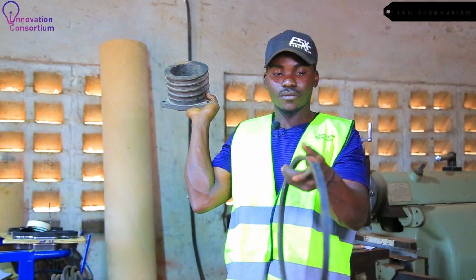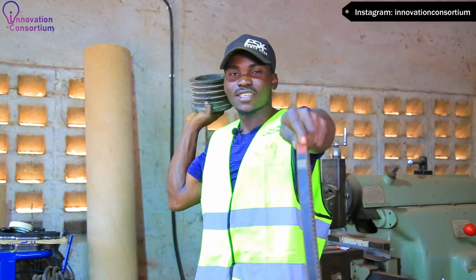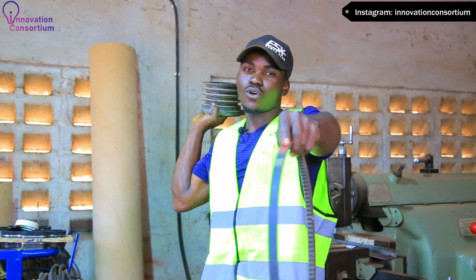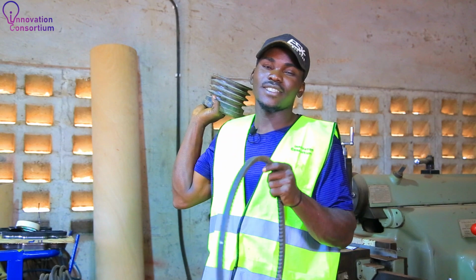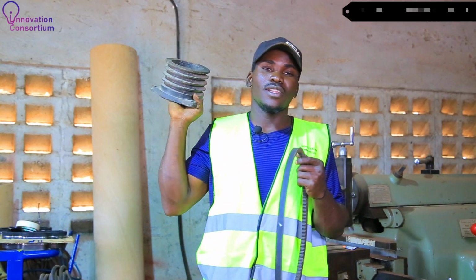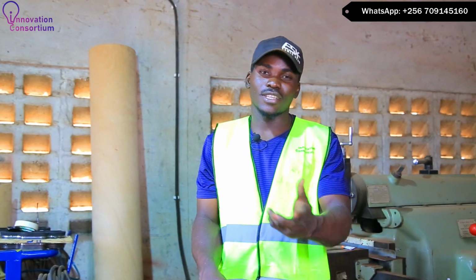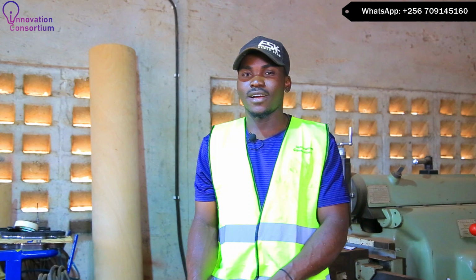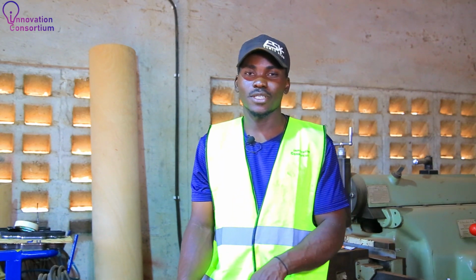You will notice I also have a B-class cogged V-belt. The dimensions, as I said earlier, have to be the same because a belt and the pulley move hand in hand. You can't talk about a V-belt without talking about a pulley.